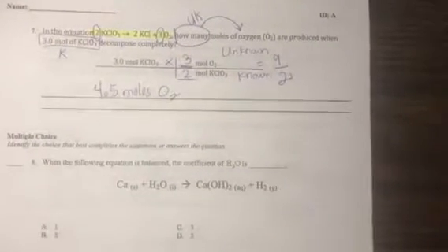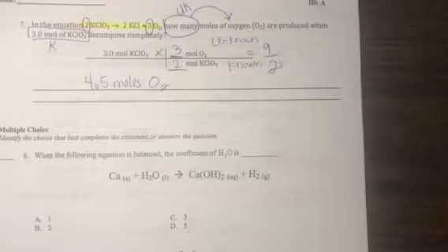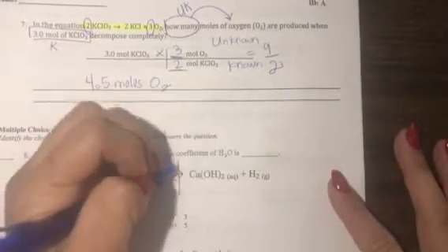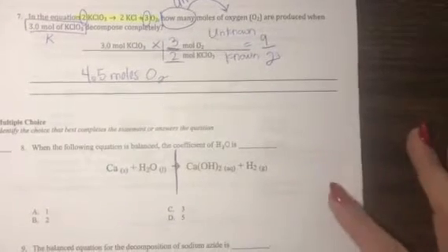Okay, let's go ahead and look at number 8. It says, when the following equation is balanced, what's the coefficient of H2O? You guys should really like these questions because they're the super easy ones. It's just asking you to balance. So let's balance. You guys should balance this on your own and then check up with me because this is, I think, our 4th or 5th one.